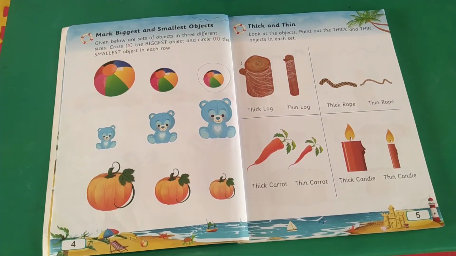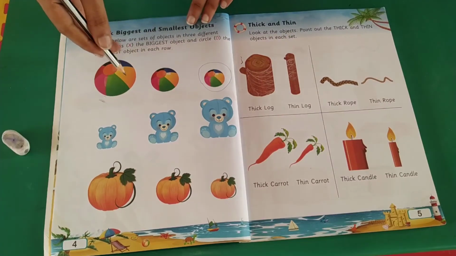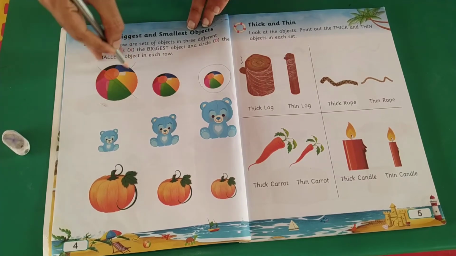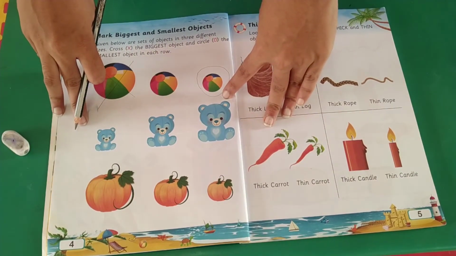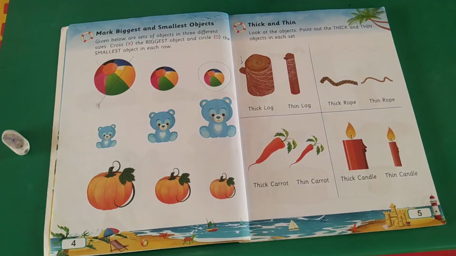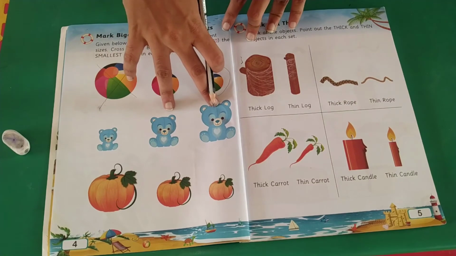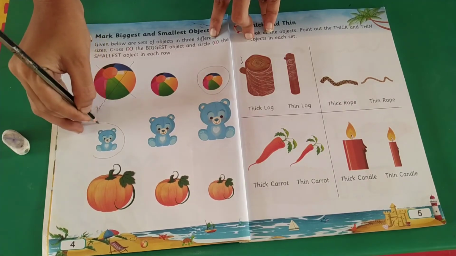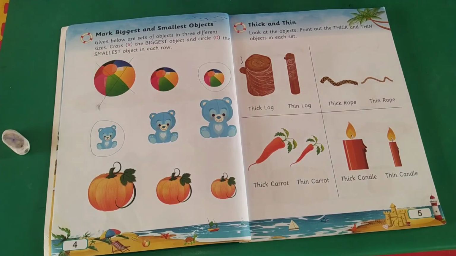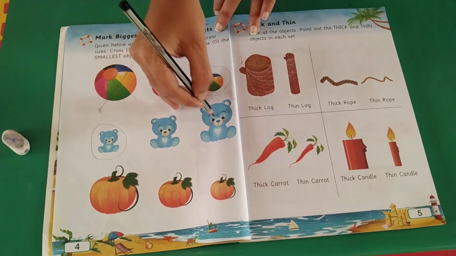And which is the biggest ball? Yes, this ball is much more big than the rest. So you have to cross it like this, okay? Then next, look at here. Some teddies are here, right? Now tell me which is the smallest teddy? Yes, this teddy is so small than the other two, right? So this is the smallest teddy bear. So you have to circle it. And which is the biggest teddy? Yes, this is the biggest of the rest. So you have to cross it.